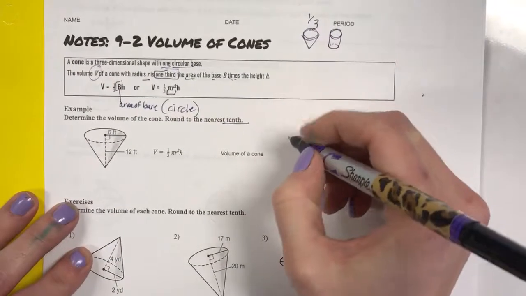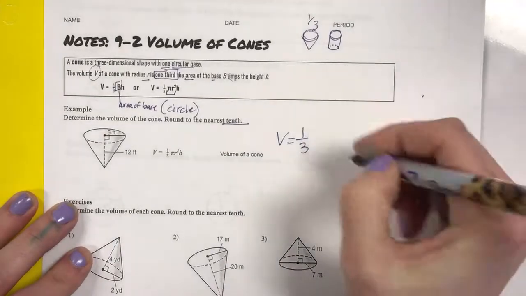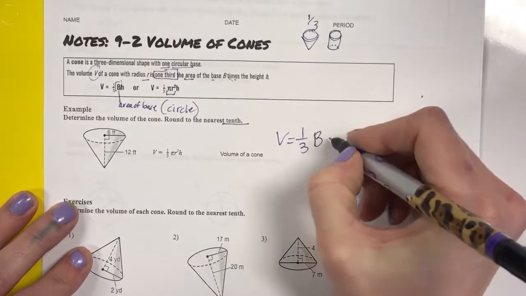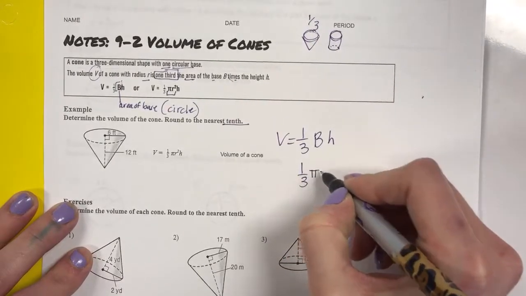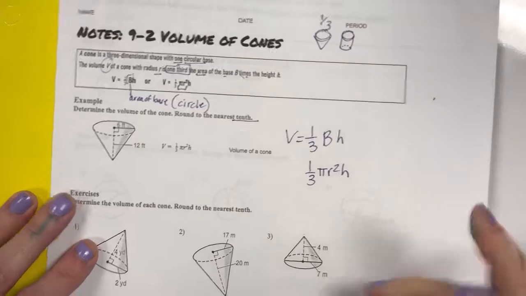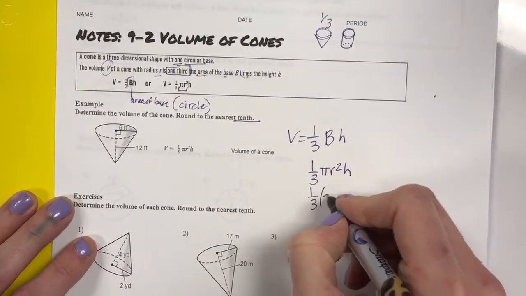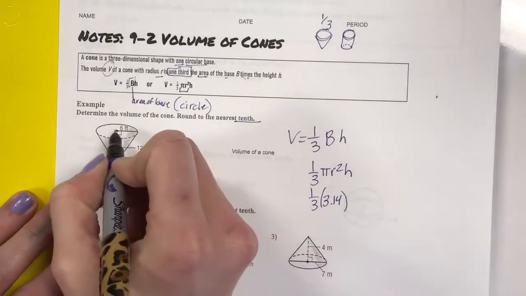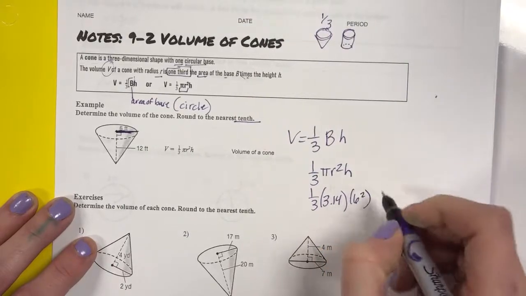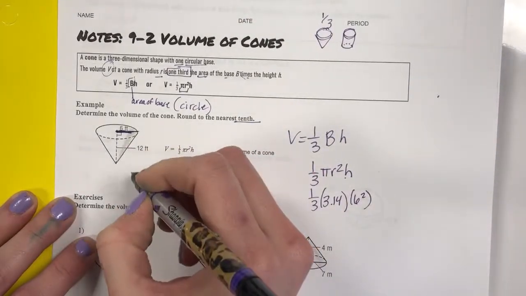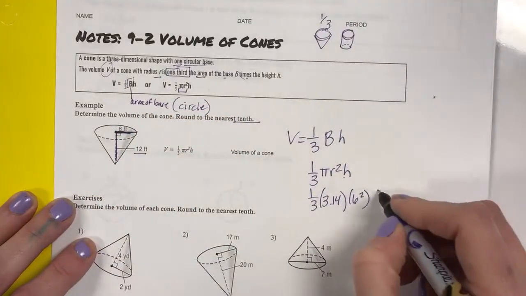First thing, write your formula down. V equals 1/3 the area of the base times height. That area of the base is actually pi r squared times height. Then we want to plug in the numbers that we know. So 1/3, pi is 3.14, our radius, halfway across that circle, is 6, so 6 squared. And h, the height of the whole cone, is 12.